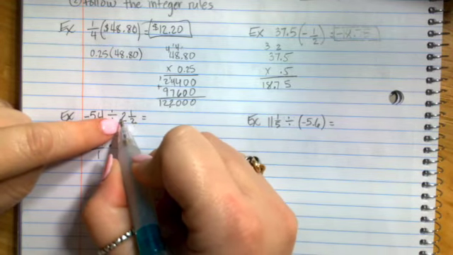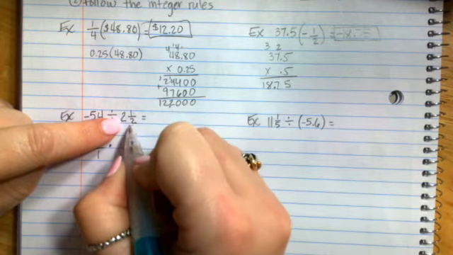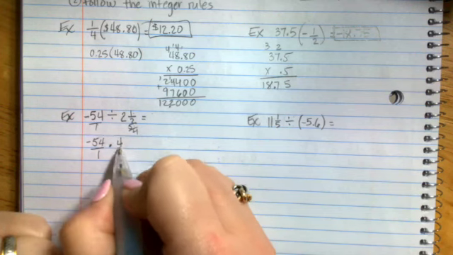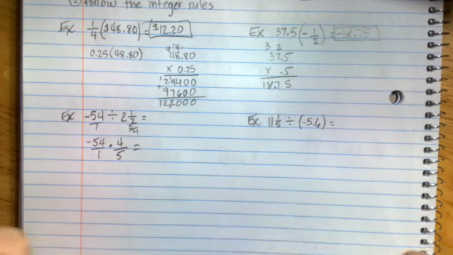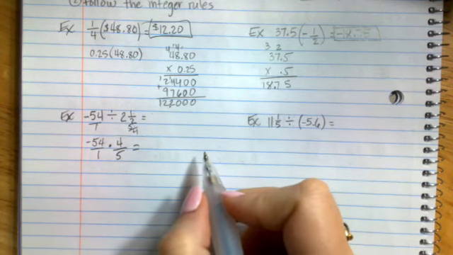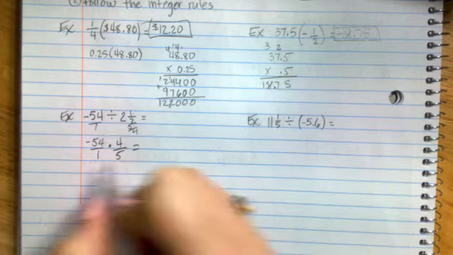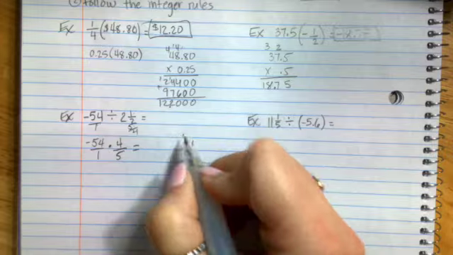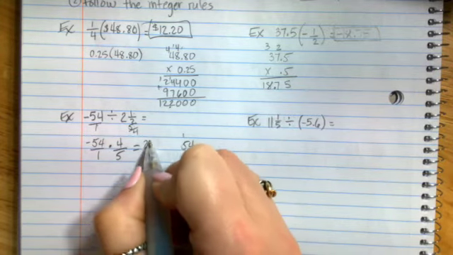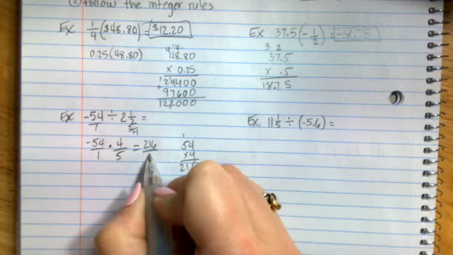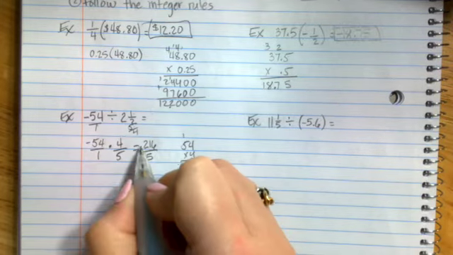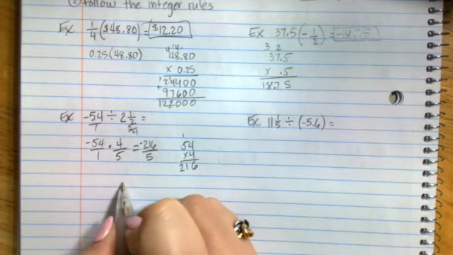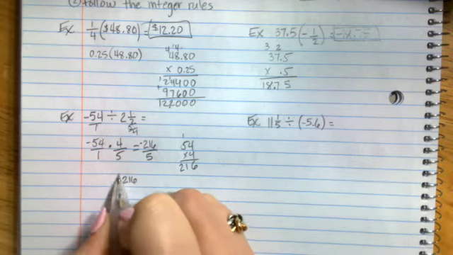Change this into an improper fraction before you flip it. So we have 2 times 2 is 4 plus 1. That would give me 5/4. Flipping that would give me 4/5. So now that I am multiplying, I go straight across. So I'm going to work out 54 times 4, 216 over 5. My answer will be negative because of the integer rules. I do need to work that out because I don't know that off the top of my head.